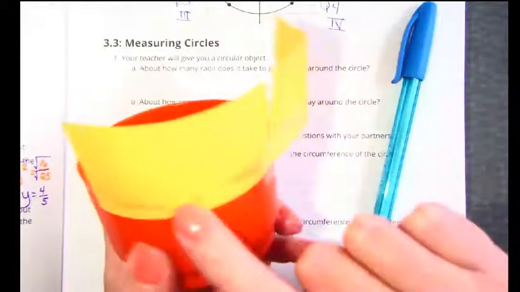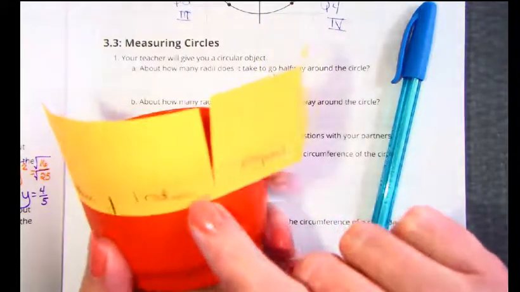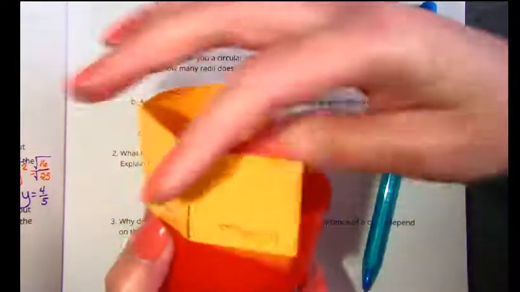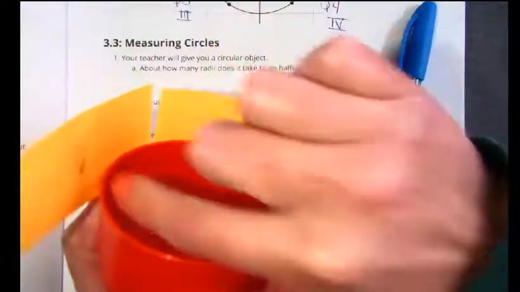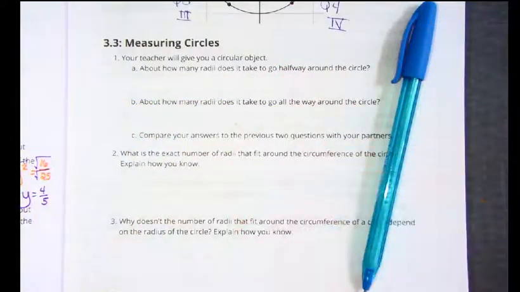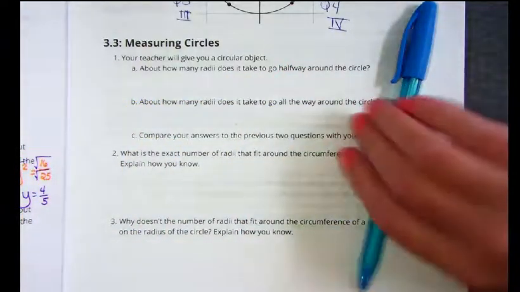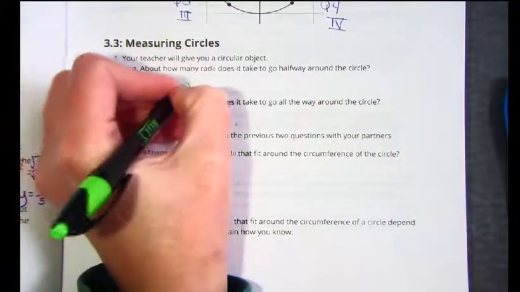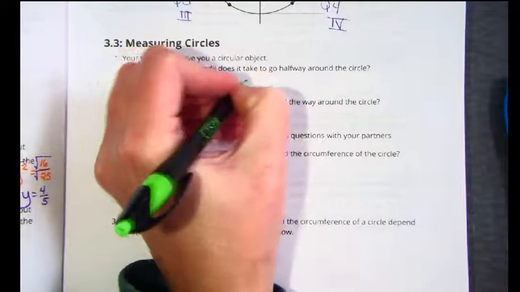So I have 1 radius, 2 radii, 3 radii, and then it's just a little smidge past that where I drew my pen line. You might already be picturing what exactly it is we're going for here. It is just over 3 radii.